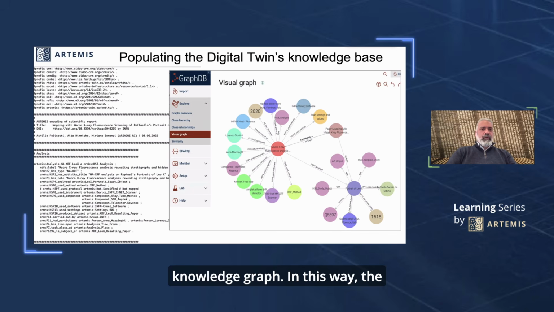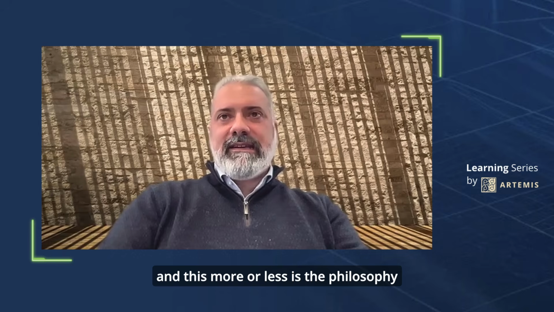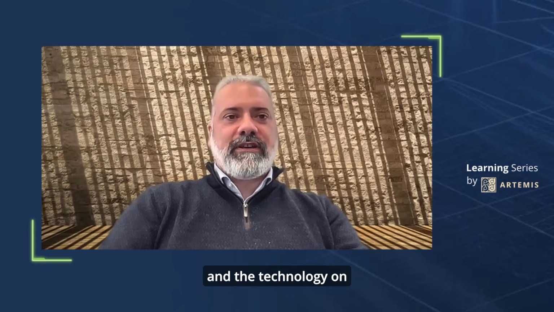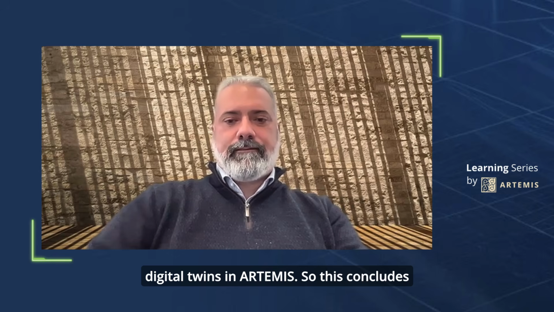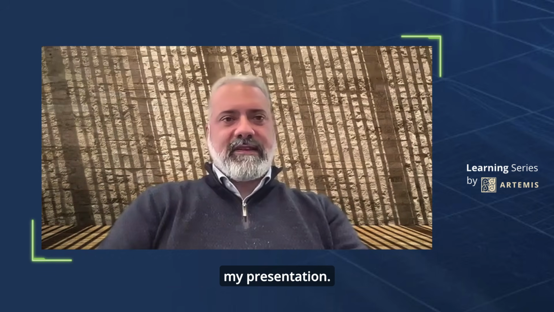In this way, the knowledge relating to cultural heritage is represented in a semantic fashion under the form of a knowledge network, in which all is interconnected and ready to feed the requirements of the digital twins. So this is what we are designing for managing the knowledge about the cultural entities that we want to study and preserve. And this, more or less, is the philosophy and the technology on which we are building our digital twins in Artemis. So this concludes my presentation.